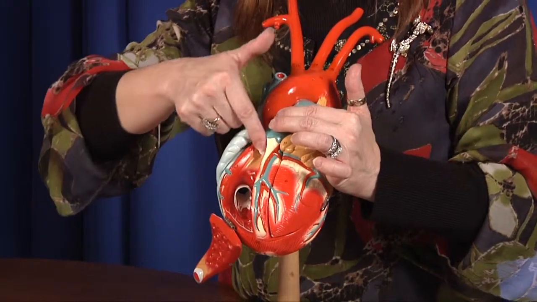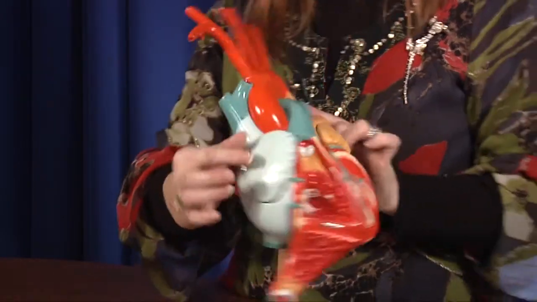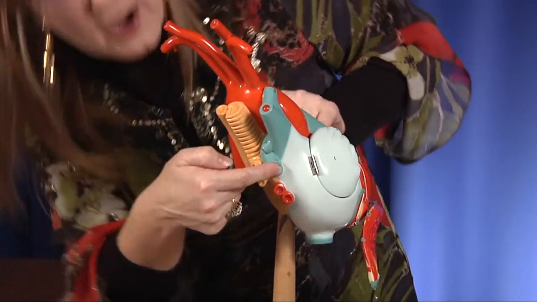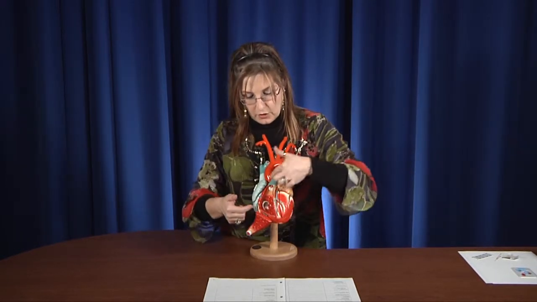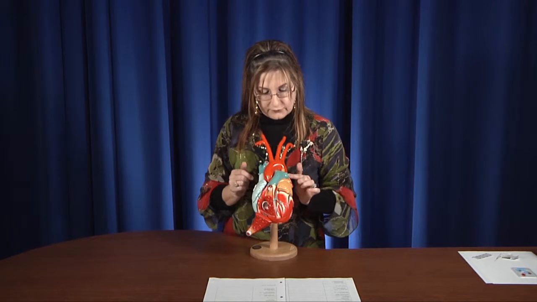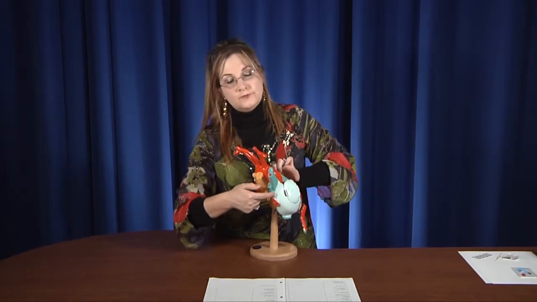So this is going to be the main artery that's going to branch into left and right pulmonary arteries that are going to go out to the lungs, drop off that CO2, and in the capillary beds, pick up oxygen. So pulmonary trunk, left pulmonary artery, and the right pulmonary artery.